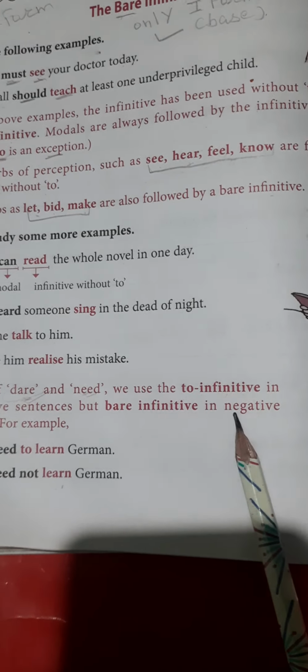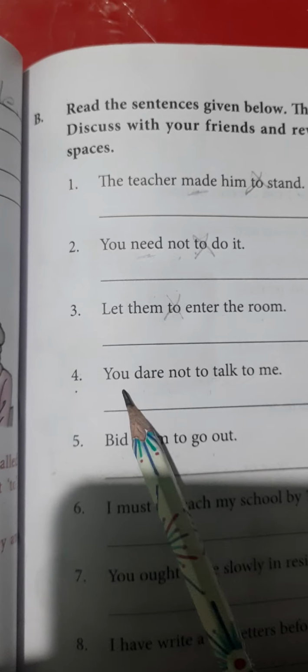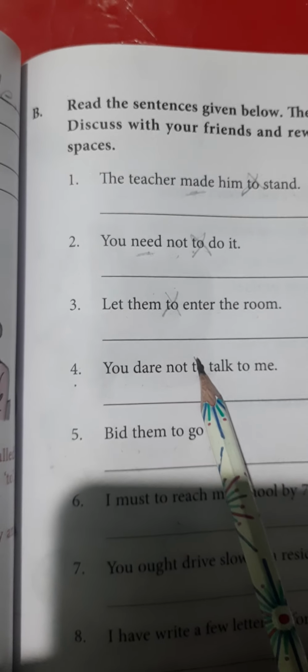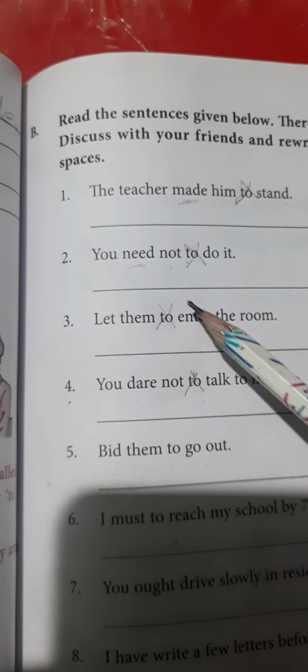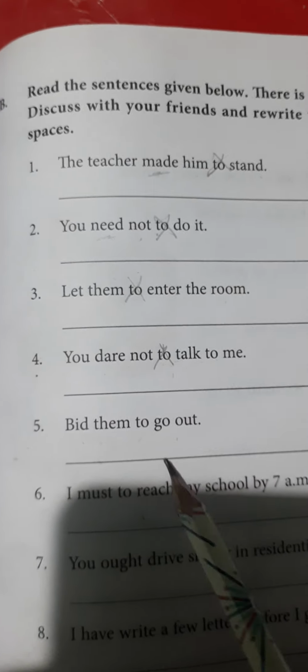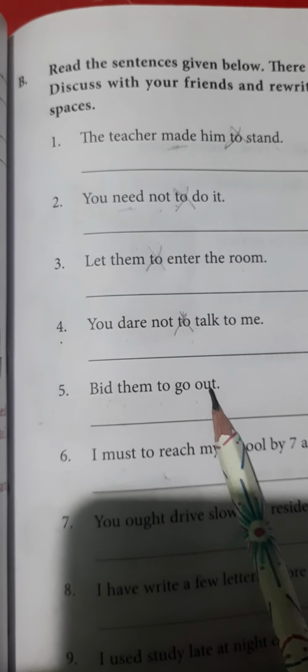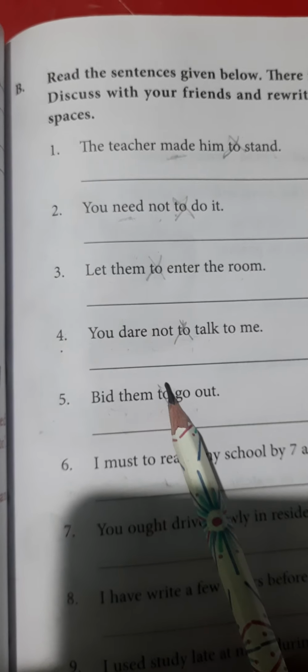Let them to enter the room. Again we are having verbs let, bid and make. These verbs will be followed by bare infinitive. So let them enter the room. To will be omitted. You dare not to talk to me. You dare not talk to me. Again, need and dare are the modals with which we will go with bare infinitive. Bid them to go out. Bid them go out.